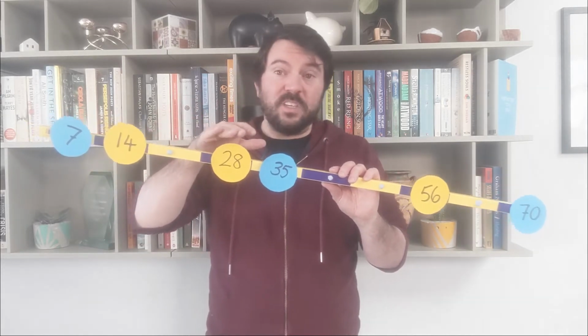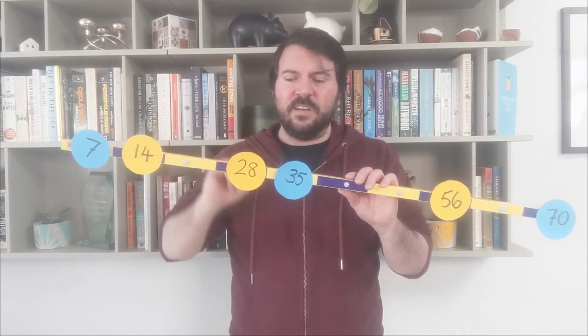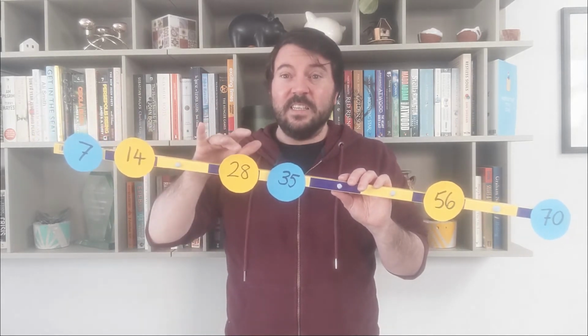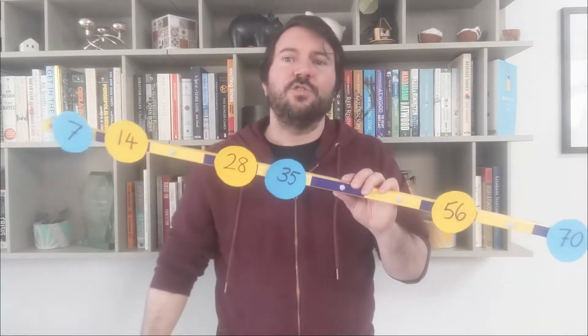Or it could be easier to subtract 7 from 28 because I have 4 7s here. And if I take one away, I have 3 7s. I'm actually looking at these and I think this time the subtraction would be the easier one. So 8 take away 7 is 1. So 28 take away 7 is 21.